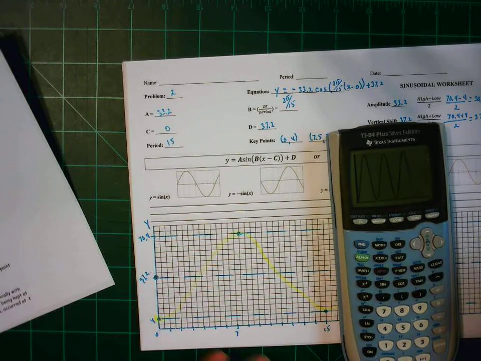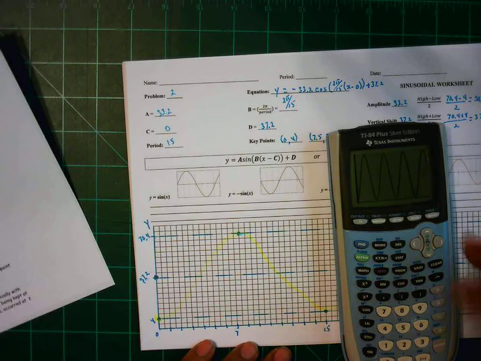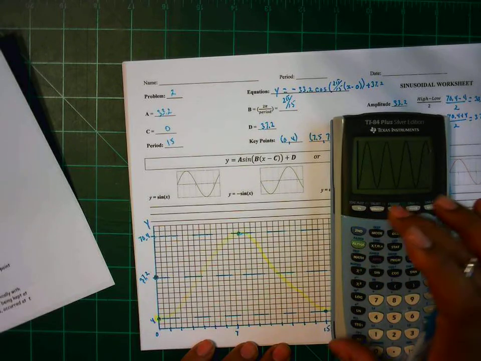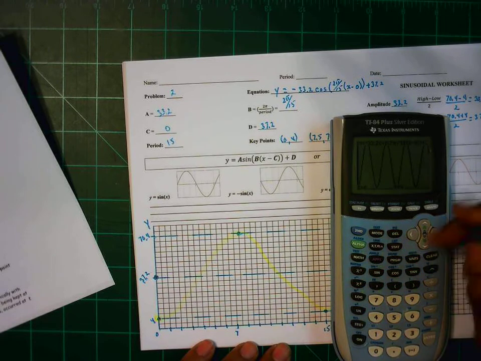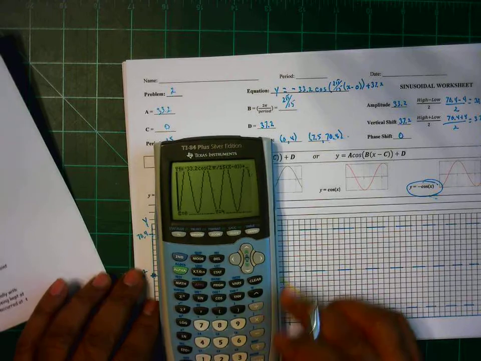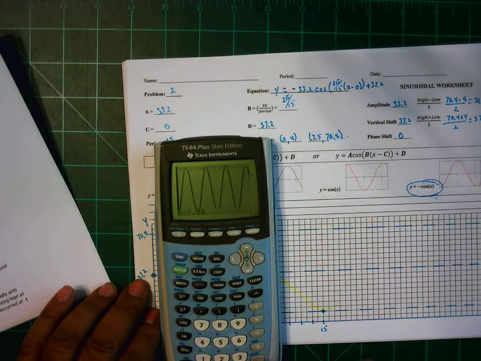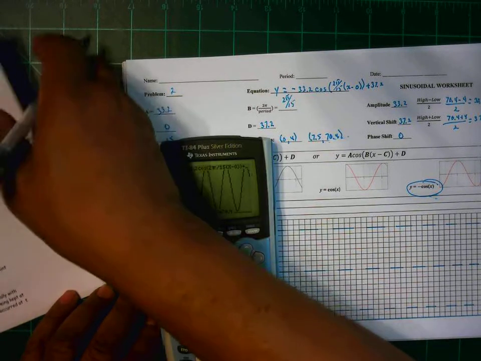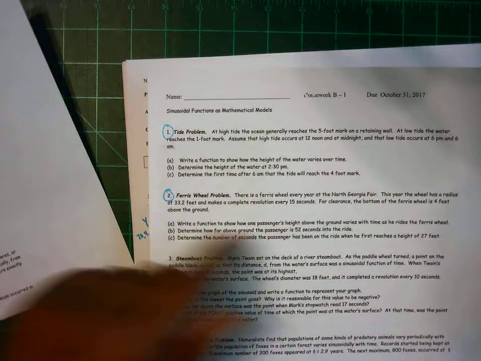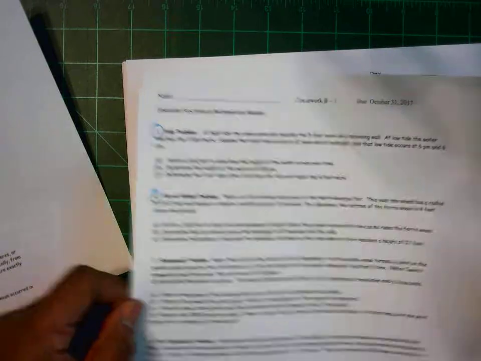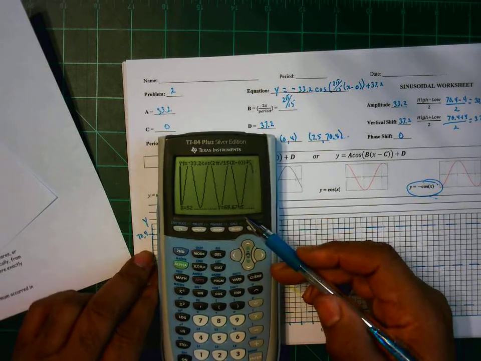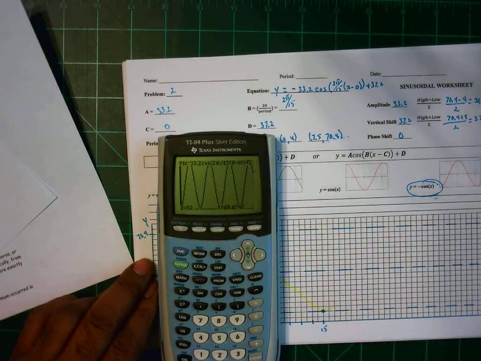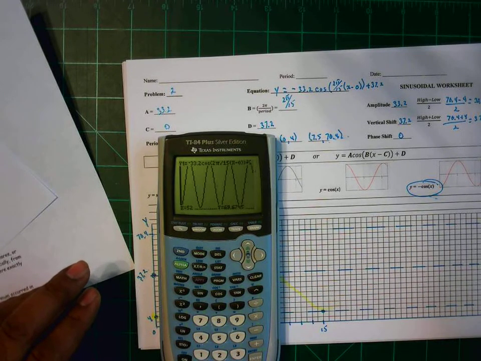Well, that's our graph there, it looks like. So let's check and see if our critical points are matching up. Second trace, 1. We put in 0. We got 4, so we're good on that. And let's put in 7.5 and see if we get 70.4. And we did. So the critical points check. Looks like this is a good graph. Now the question was, how far above the ground is the passenger 52 seconds into the ride? So let's put in 52. And we see the passenger is 69.67 feet above the ground. Okay, that's problem 2, so we'll stop there.